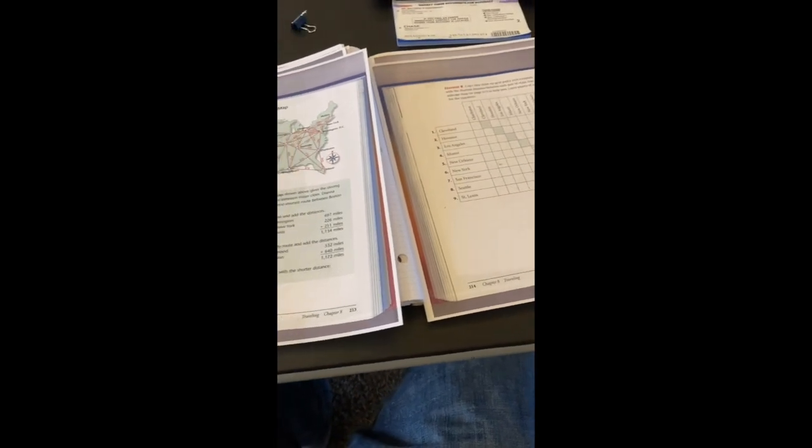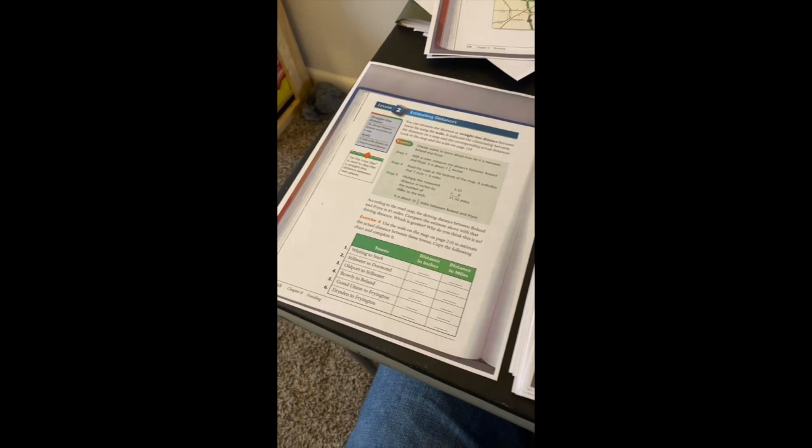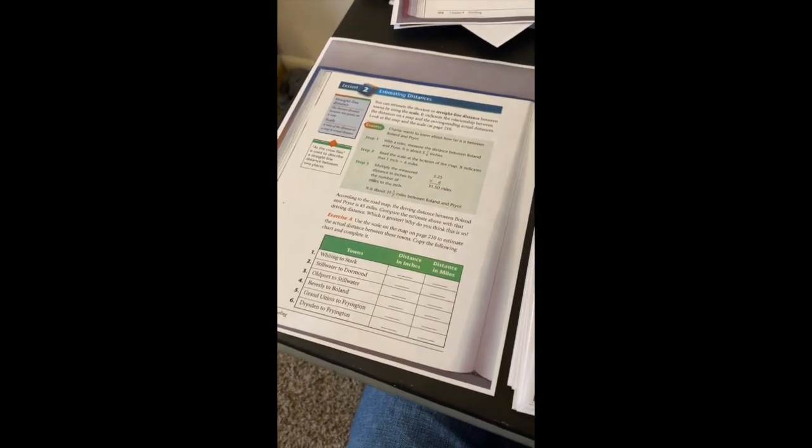Ebersbach, and we're going to try and go through the entire section 2. That would be Chapter 8, Lesson 2, Estimating Distances, for you guys who are struggling with it.